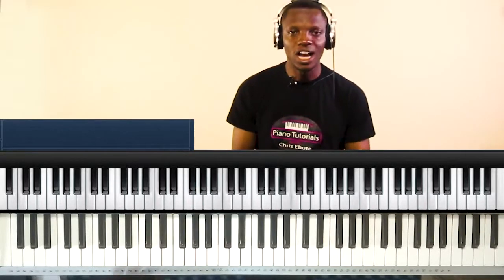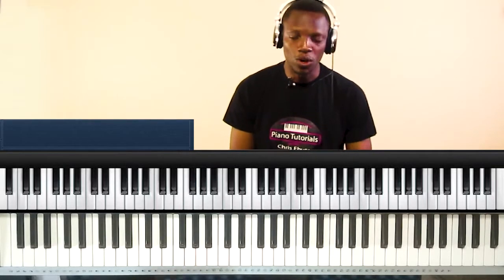Now, the rule is this. Every major chord has a relative minor, and every minor chord also has a relative major chord. And I'm going to show you the relationship in a bit. So how do you determine the relative minor chord or the relative major chord?